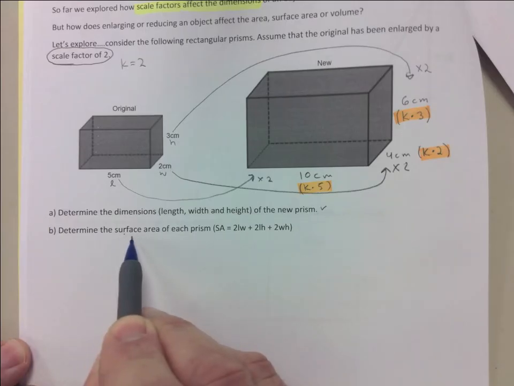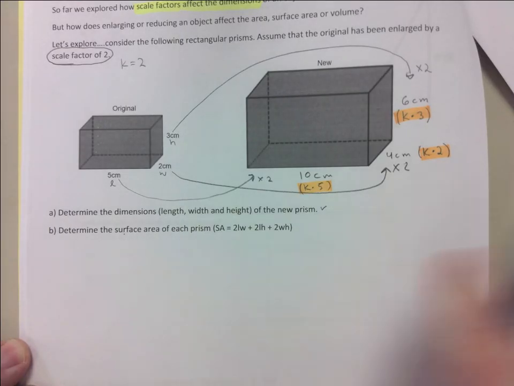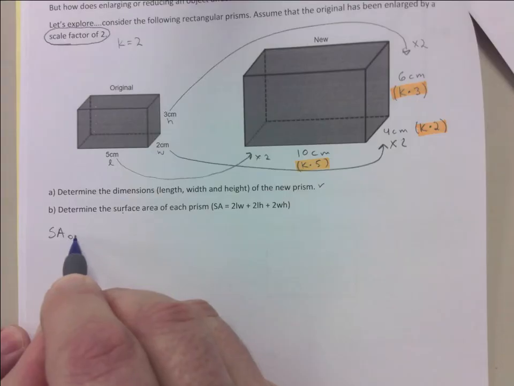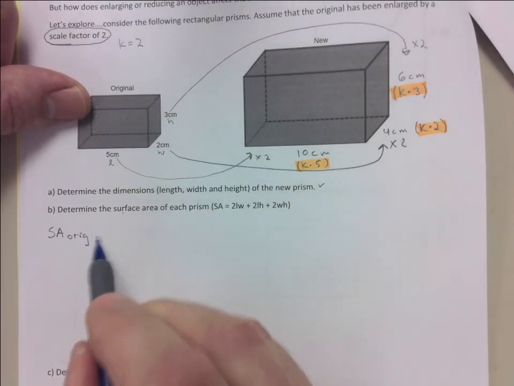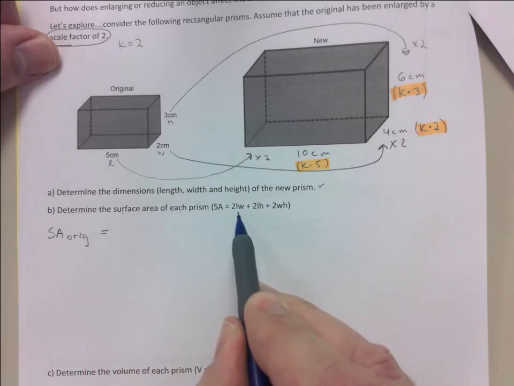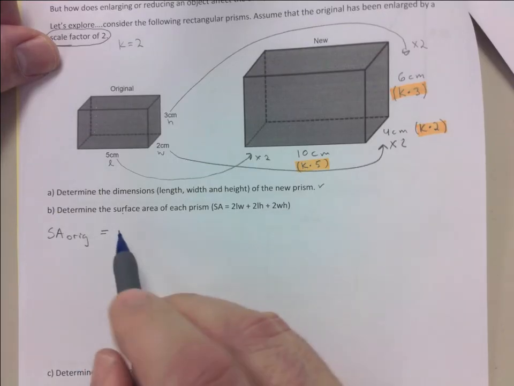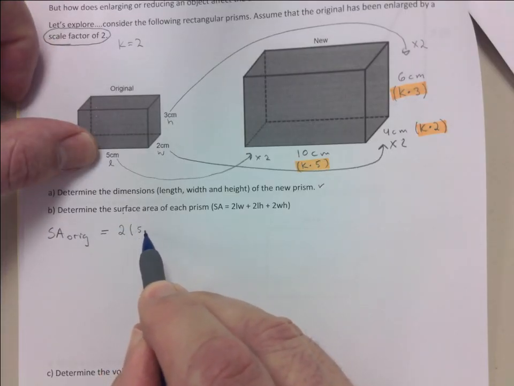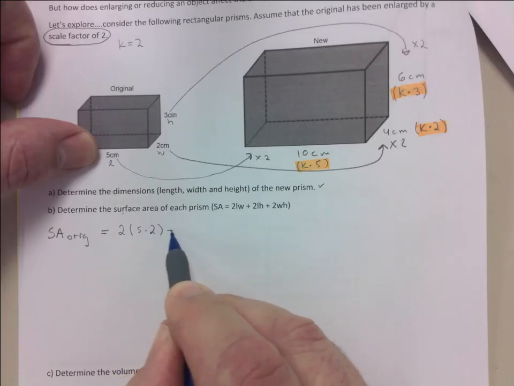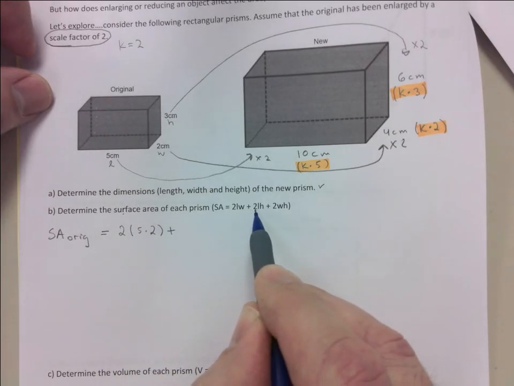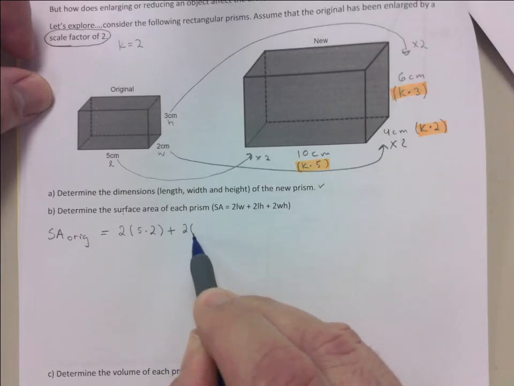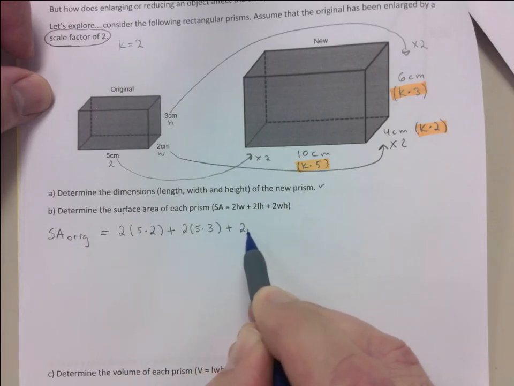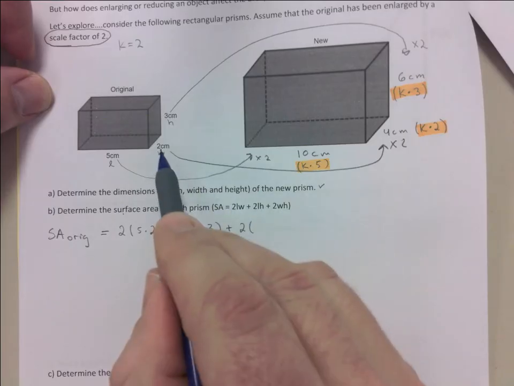Now we're going to talk about the surface area, okay? So we're going to do the surface area of the original. If we use this formula right here, it's going to be 2 times length times width plus 2 times length times height plus 2 times width times height, so width and height.